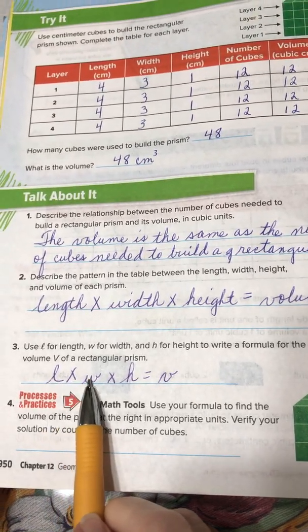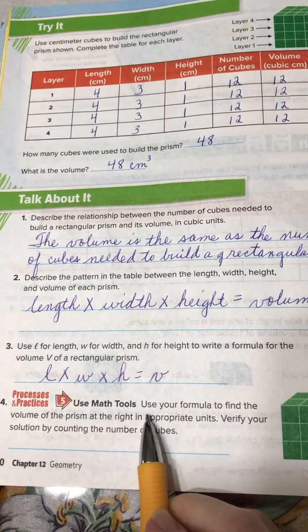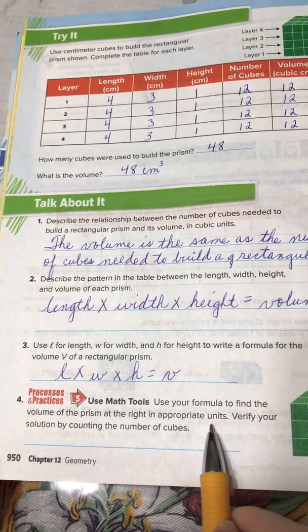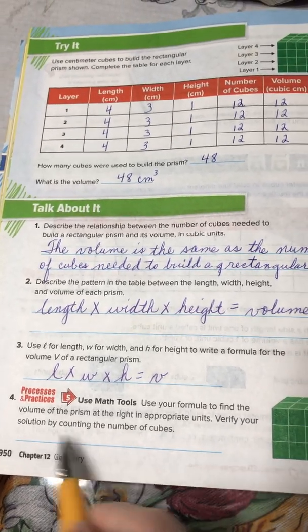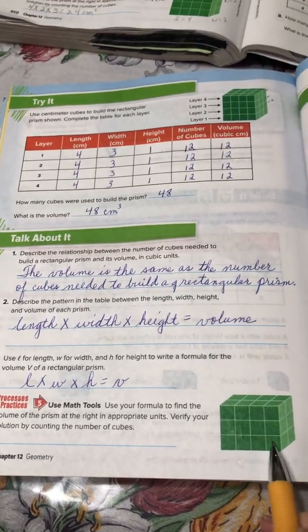So length times width times height equals volume. Let's look at number 4. Use your formula to find the volume of the prism at the right in appropriate units. Verify your solution by counting the number of cubes. All right, well, let's look. We have 1, 2, 3, 4.